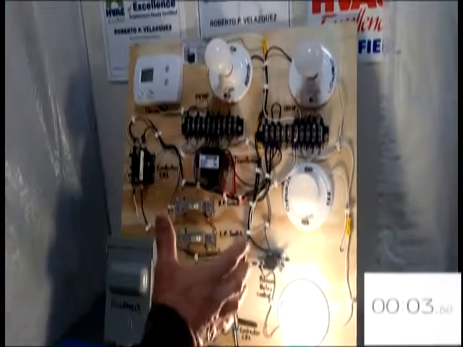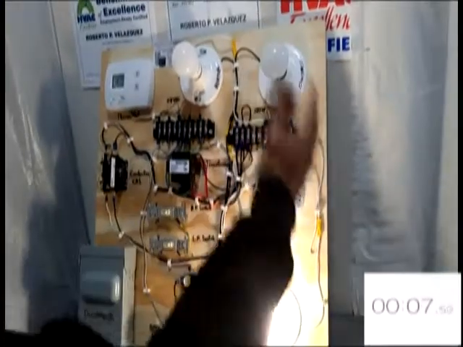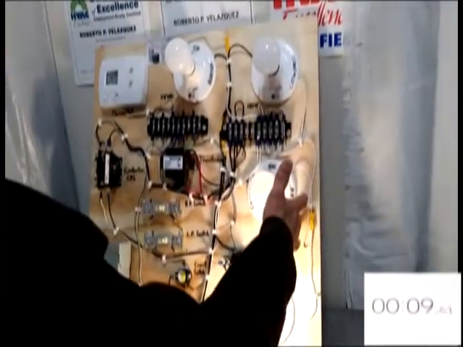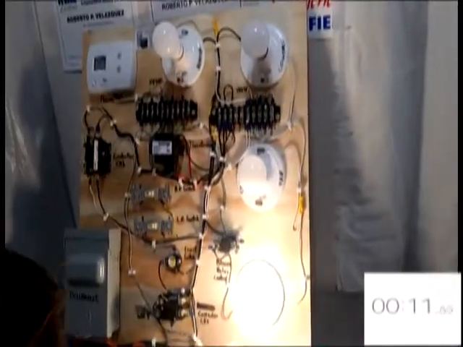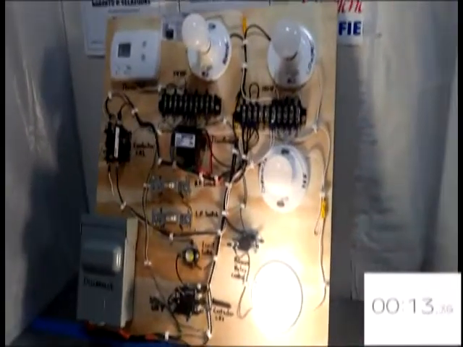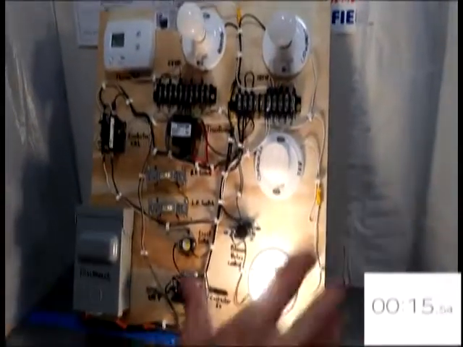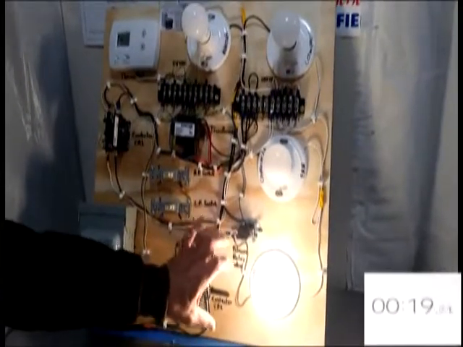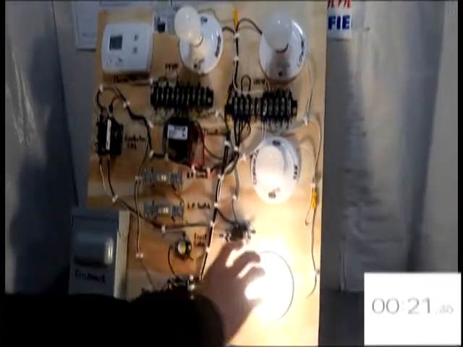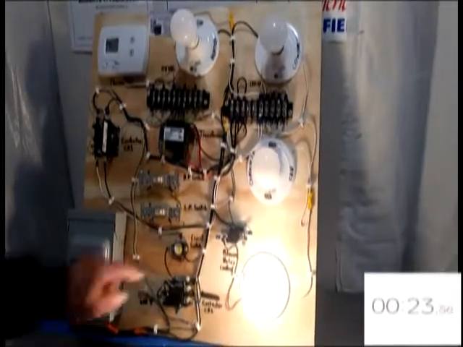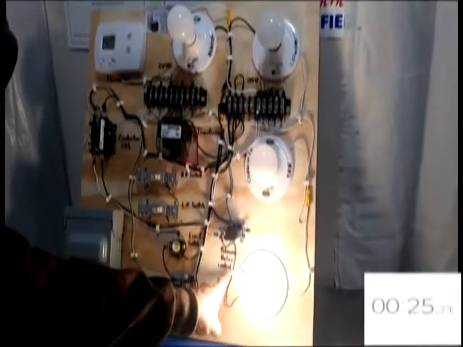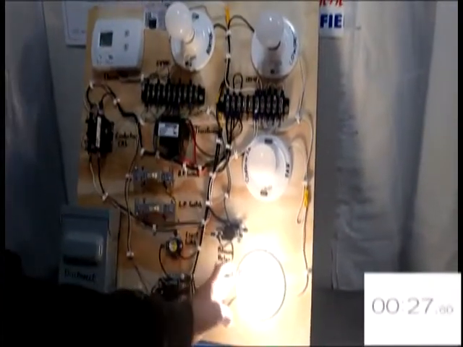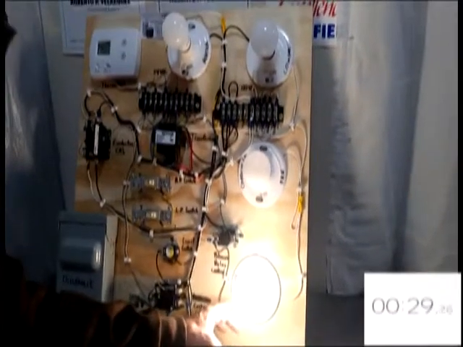So when it is satisfied that temperature, the compressor is not working anymore, the condenser fan is not working, and the blower fan motor is still working because they have to take out all the cooling from the duct system. It's going to work maybe for a couple of minutes, and then it's going to be off. See, the blower relay controls the blower fan motor right there.